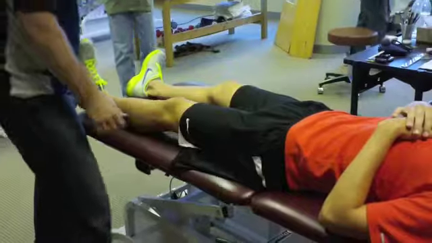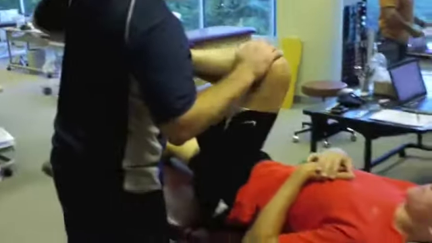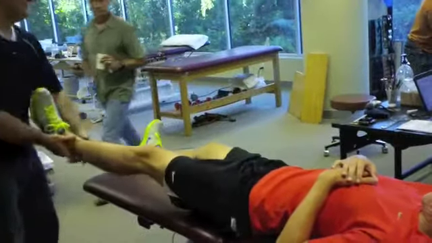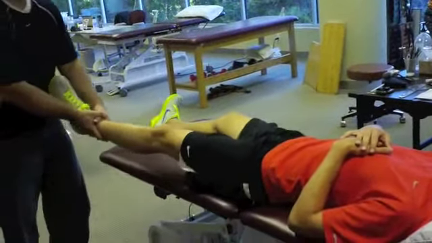But most of the time we're going to see people come into the office in stage 3 or 4 where their activities are being limited, and sometimes they're already to the point where even their daily activities are being limited. Those are still important stages to come in and seek treatment, although you do have to realize that your recovery may take a bit longer than if we could have identified this injury in stage 1 or 2.